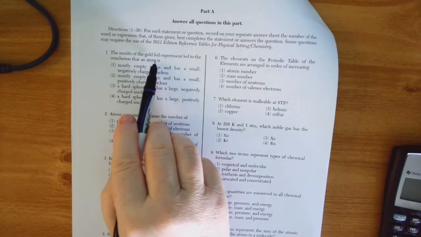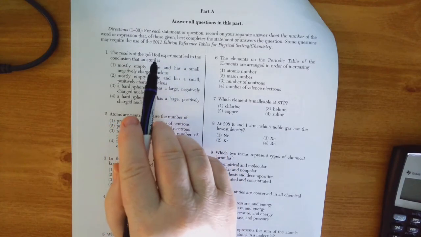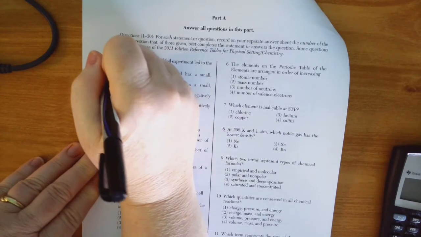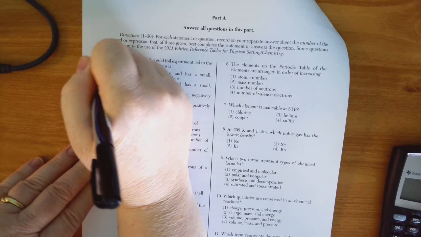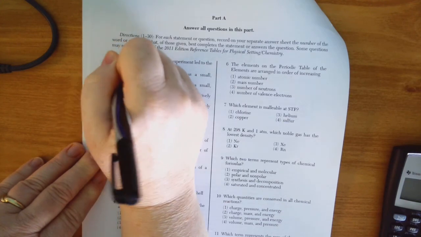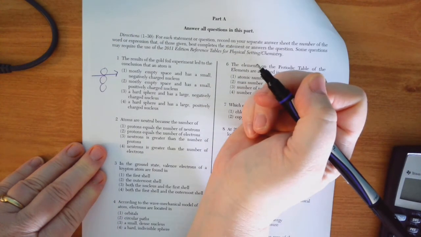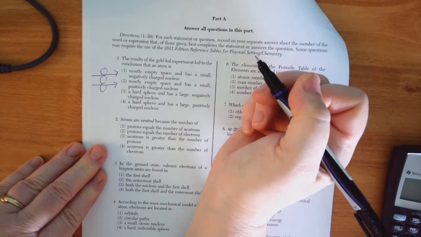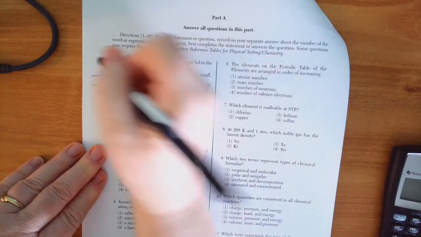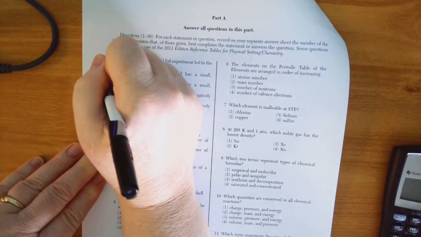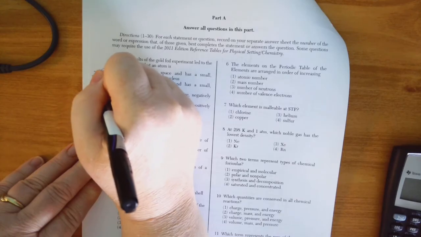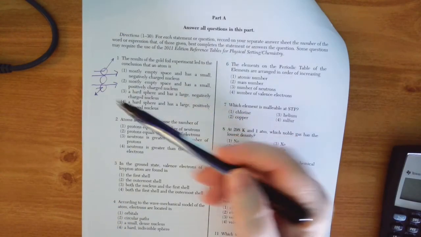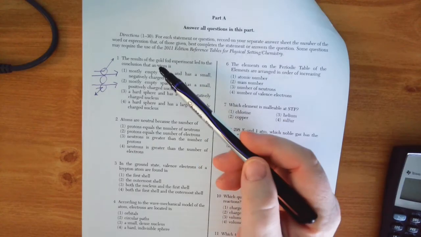The results of the gold foil experiment led to the conclusion that an atom is... Okay, so first of all, what happened in the gold foil experiment? We had a beam of alpha particles that went through gold foil. Almost all of the alpha particles passed directly through the gold foil. Some of them were deflected. Some of them almost completely deflected back. Okay, so what did that lead Rutherford to conclude?